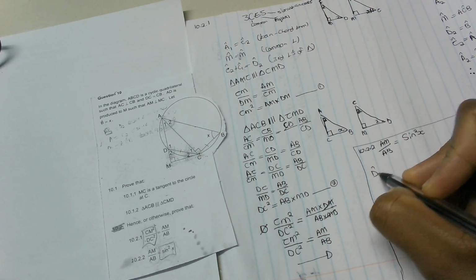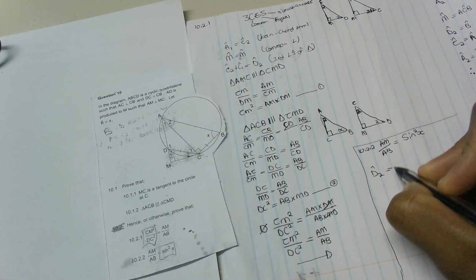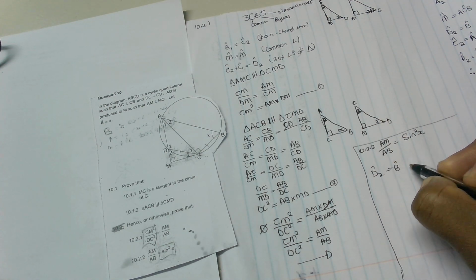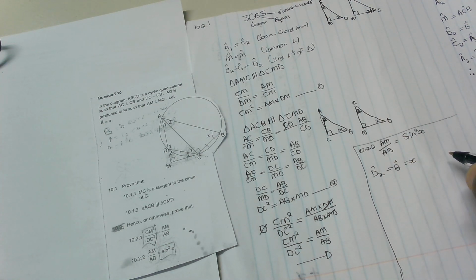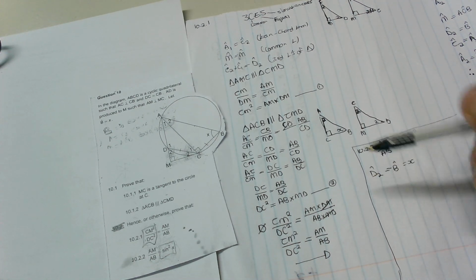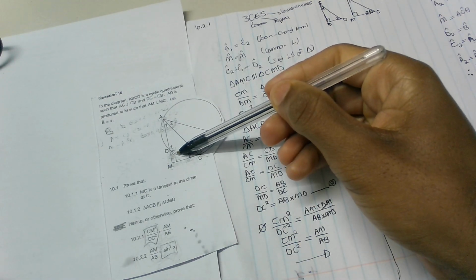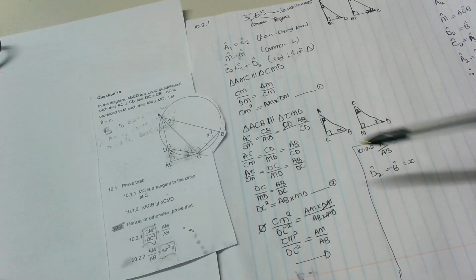So you can say D2 equal to what? B equal to what? X. What did I say? D2 is equal to B.